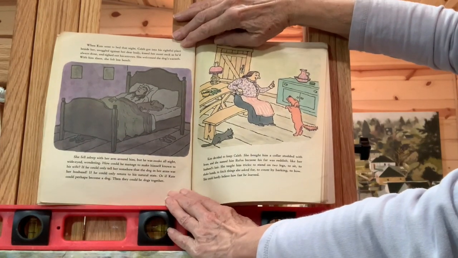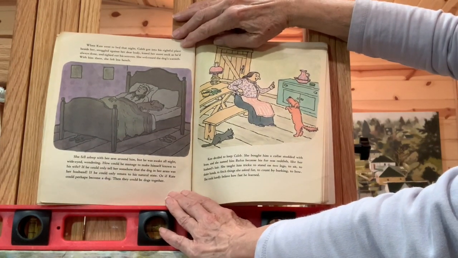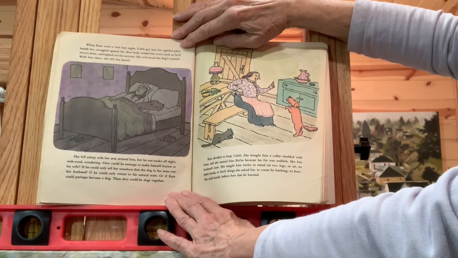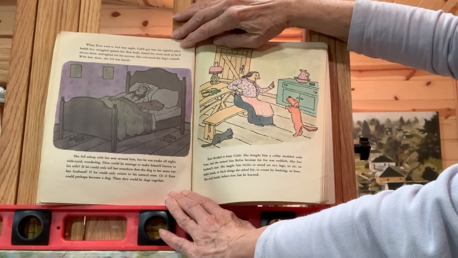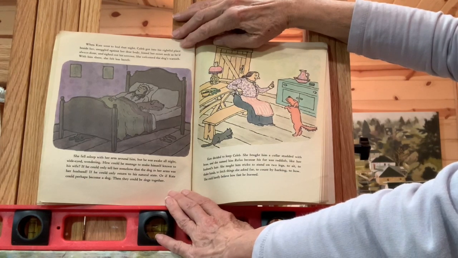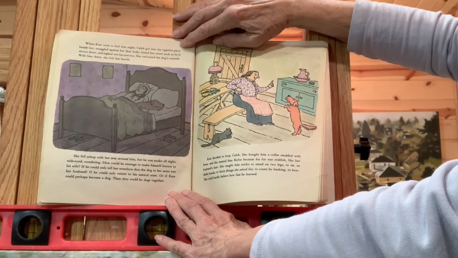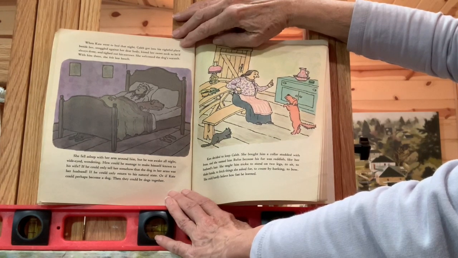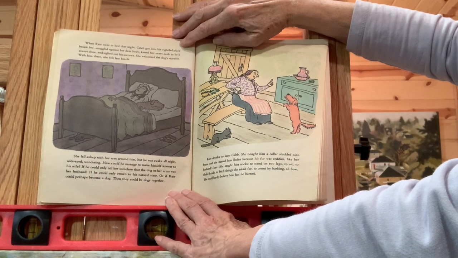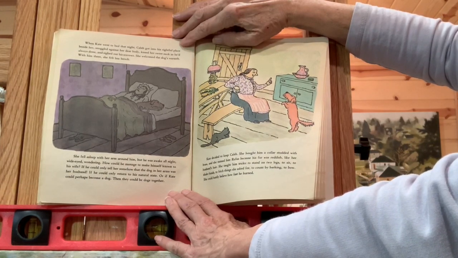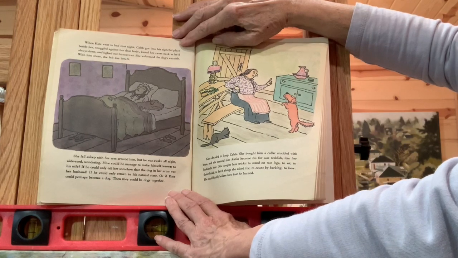Kate went to bed that night, and Caleb got into his rightful place, snuggled beside her, kissed her sweet neck as he had always done, and sighed out his sorrows. She welcomed the dog's warmth. With him there, she felt less bereft. She fell asleep with her arm around him, but he was awake all night, wide-eyed and wondering.